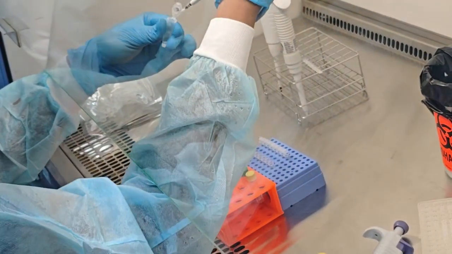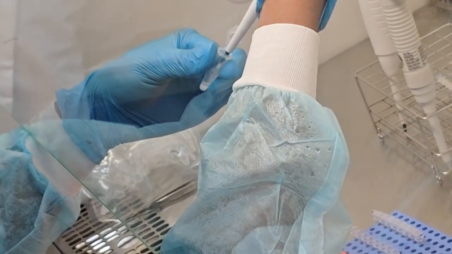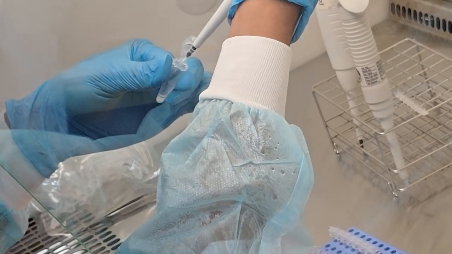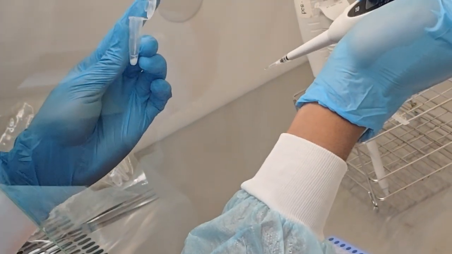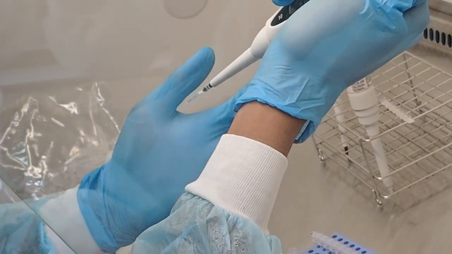Yeah, make your tip into the cylinder, but don't touch or tap. 2 microliters. And when you pack, you can use your finger to check whether you have packed the template.